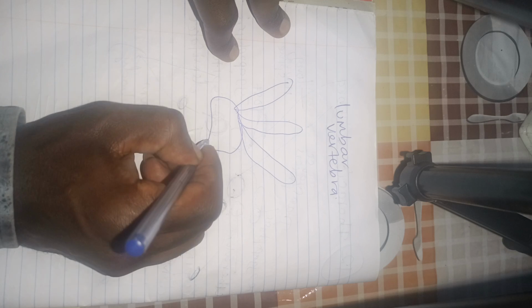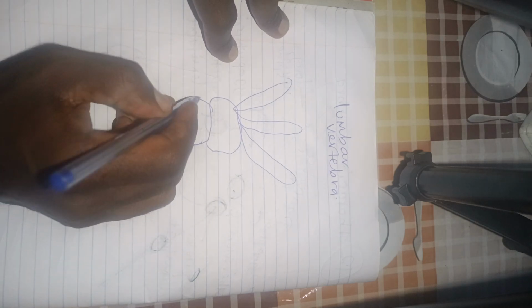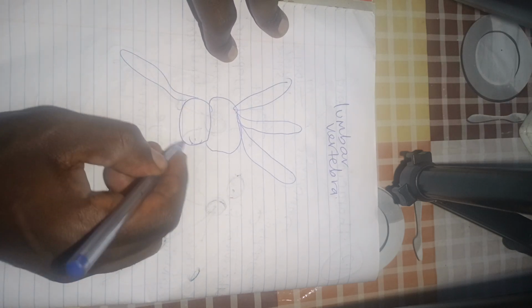Now, let's look at what we refer to as the lumbar vertebra. A lumbar vertebra. I'll first make a sketch of this and then proceed forward. So don't mind the diagram. I'll try to make a sketch that looks like what you're supposed to expect. That is good. So, okay.